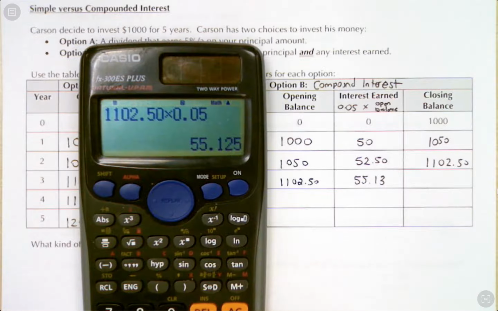Do you see what's happening? We're earning interest on interest, and then interest on interest on interest. That's where the word compound comes from. Compound means you're earning interest on your interest, on your interest. And it goes on forever as long as your investment is still in the bank.